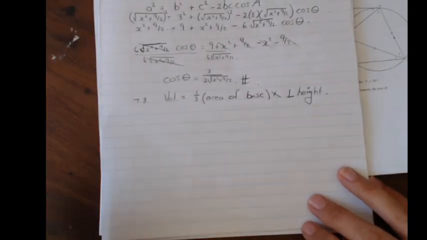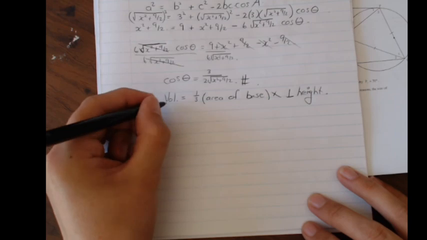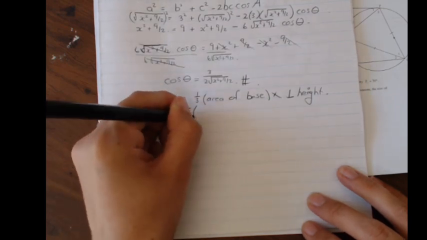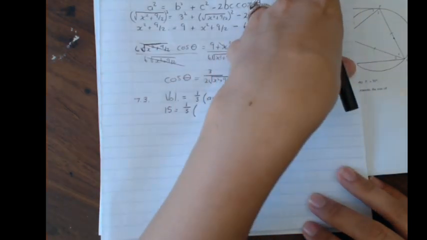Okay, so if the volume is 15, that is equal to a third. The area of the base is 3 times 3.